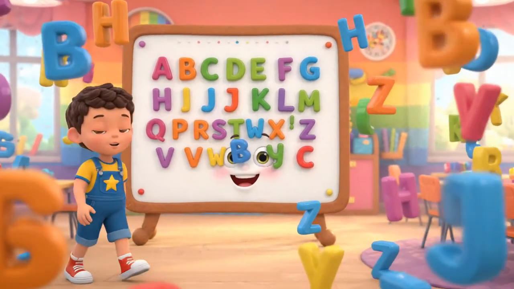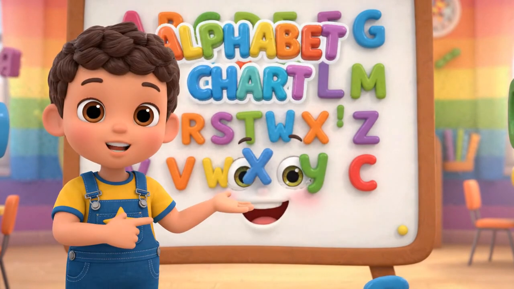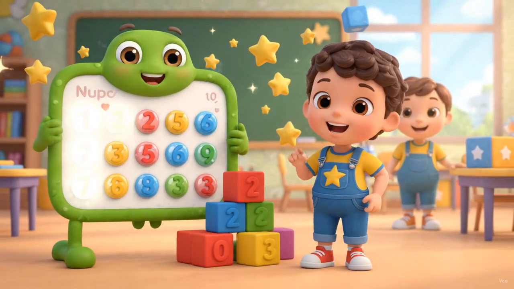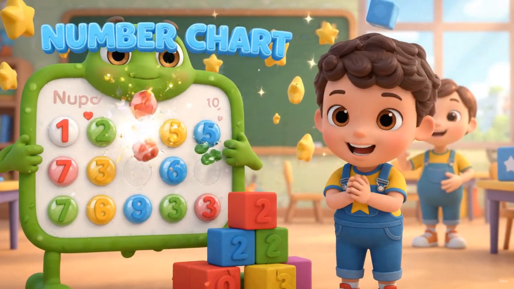An alphabet chart shows the letters from A to Z. Alphabet chart. Alphabet chart, learn the letters. A number chart helps us recognize and count numbers. Number chart. Number chart, count and learn.